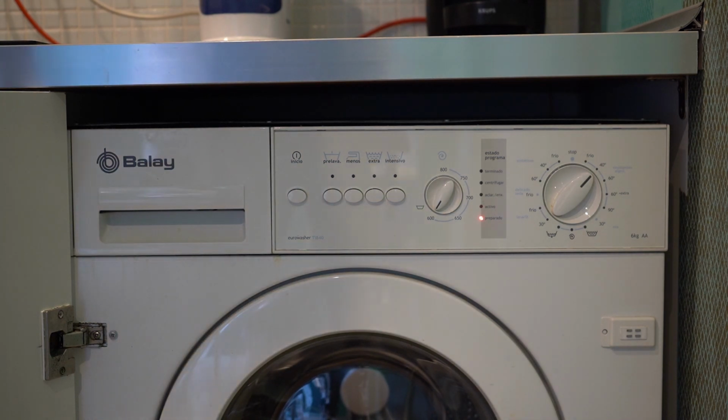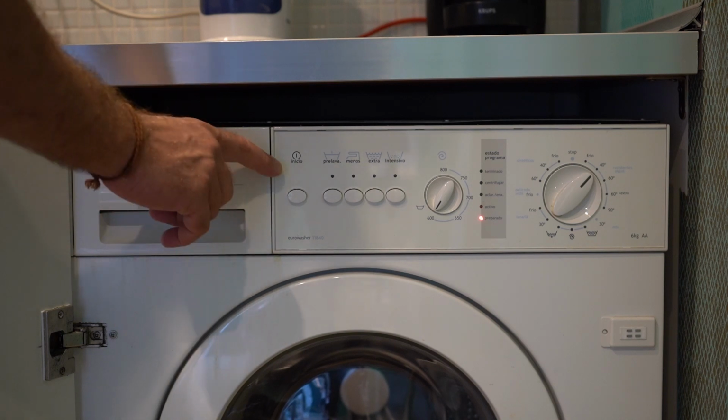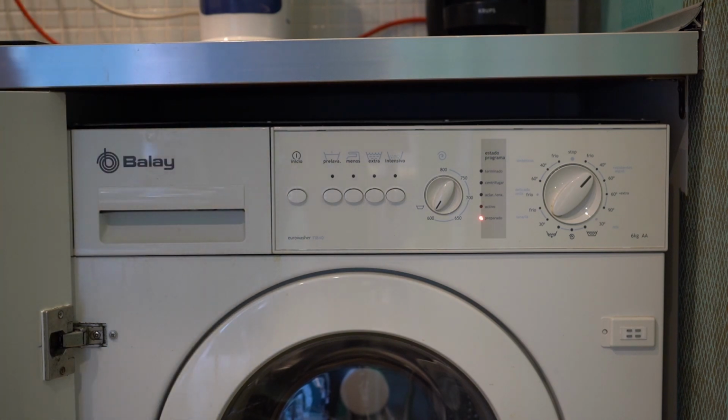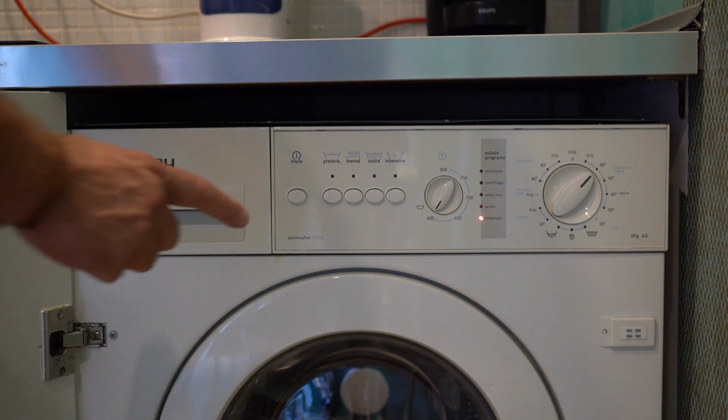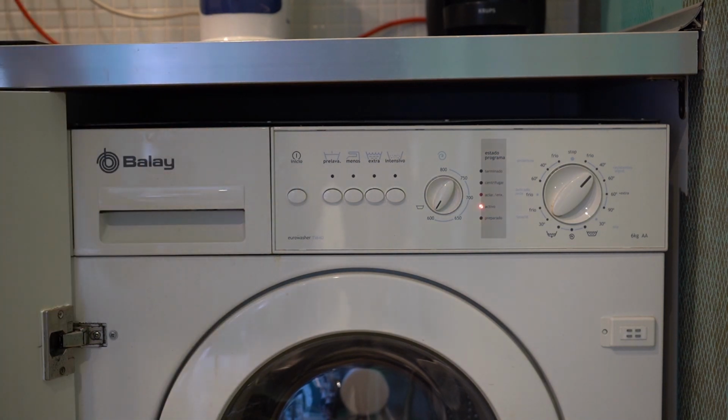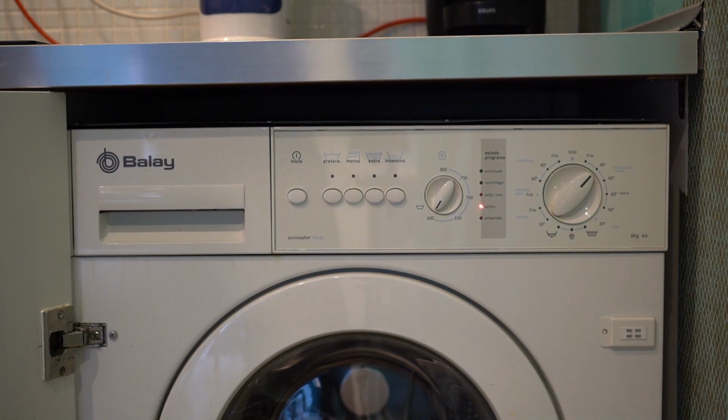Now everything is done, we can go to the top left button here. You see with this power symbol, it's written Inicio, which means start in Spanish. So just press it once. Wait for a couple of seconds. And you can see now the washing machine is started.